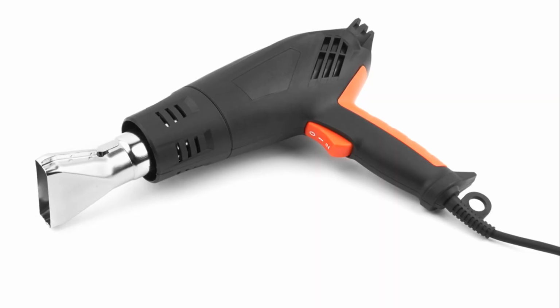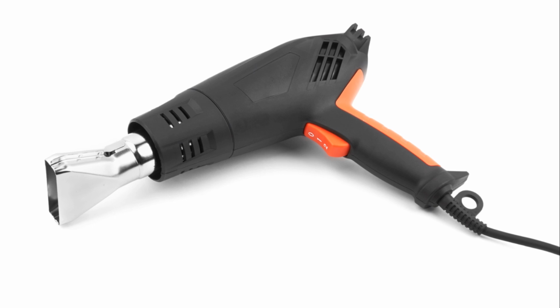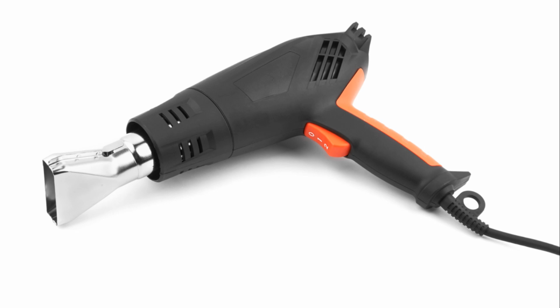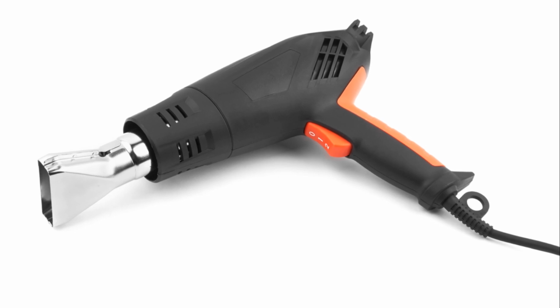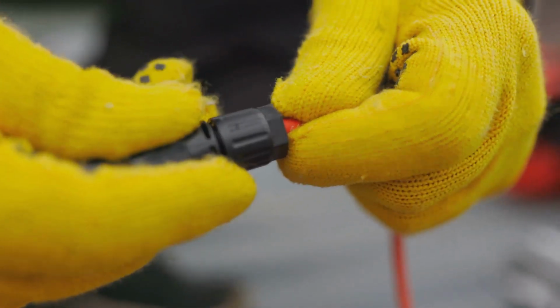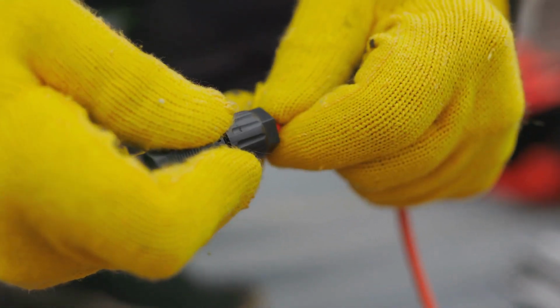This includes cleaning the nozzle and air vents, checking the power cord for damage, and inspecting the tool for wear and tear. Cleaning. Regularly remove debris or dust from the nozzle and vents using a soft brush or compressed air. Inspection. Check the power cord for signs of fraying or damage, and inspect the casing and switches to ensure they are in good condition.